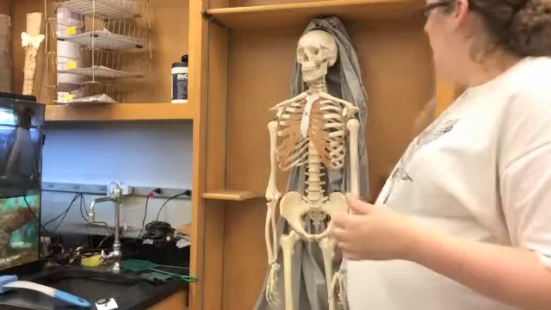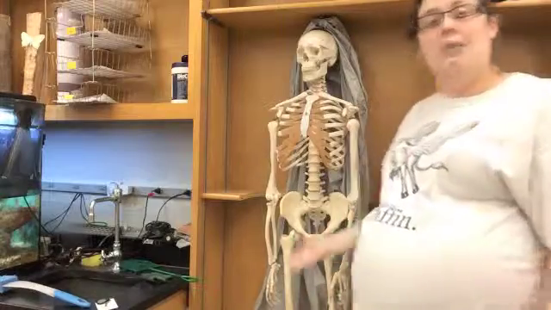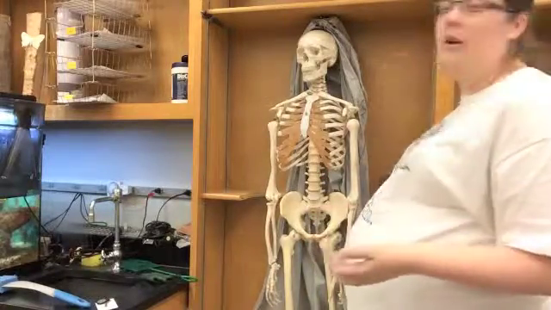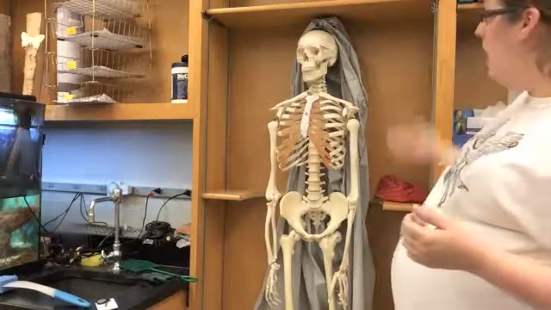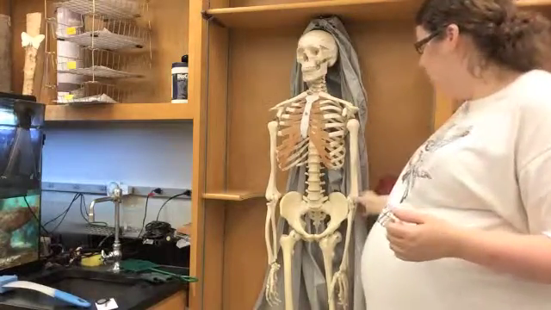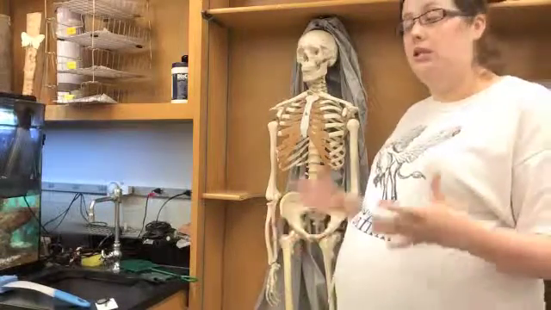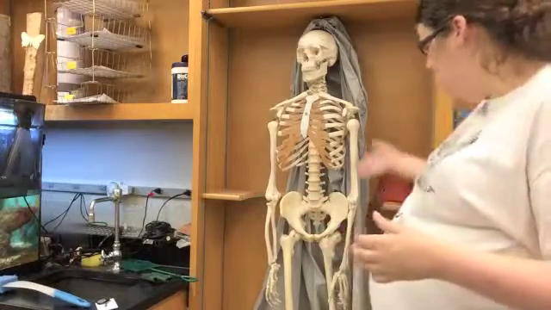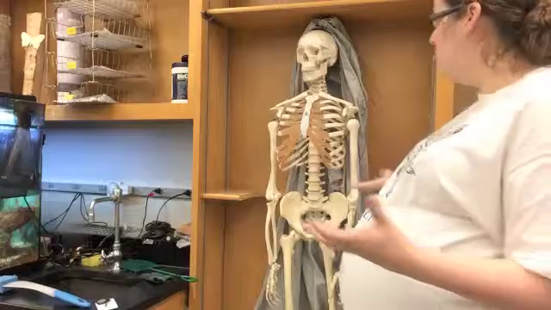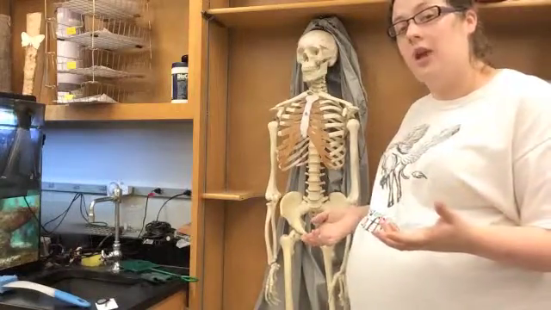All right? Some other things we can determine are height. If you had a complete skeleton, you could just measure the height. But again, in the archaeological record, we aren't able to do that very often. We find bits and pieces. So if we have long bones, like the ones in the arms and the legs, we can measure those and determine the approximate height of an individual. All right? So if I just had the femur, I could measure and see how tall they are. Right? Or if I just had the humerus, I could do the same thing.